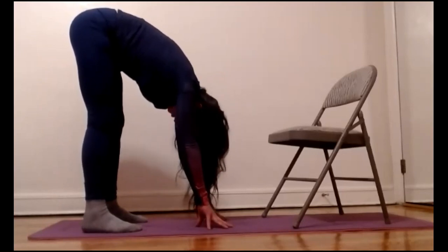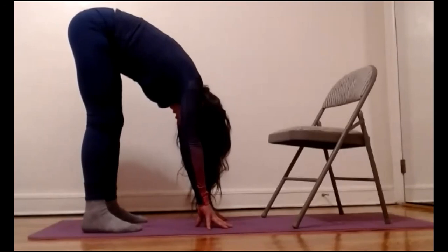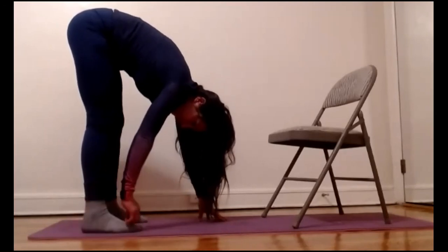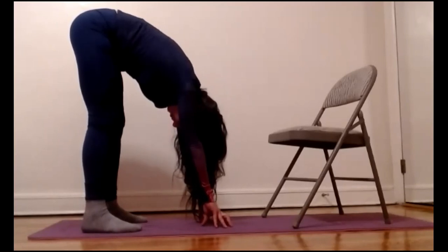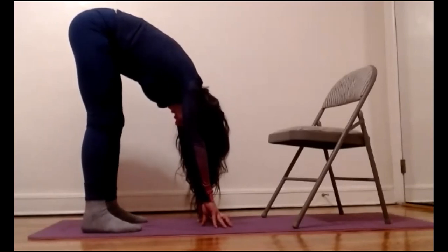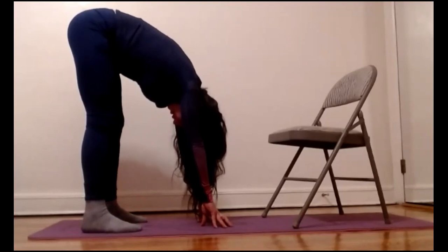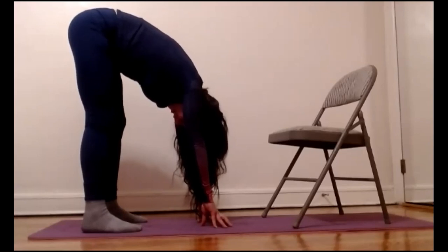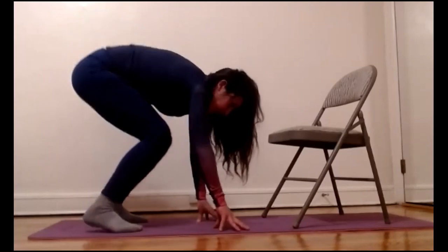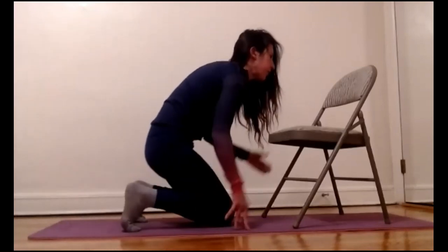Take some nice breaths. Inhale and exhale. Drop the weight at your heels, not at the balls of the feet. Inhale and exhale. Feel where the tension is. And one more time. Inhale and exhale. And one more time. Inhale and exhale. Whenever you're ready, bring your knees down.